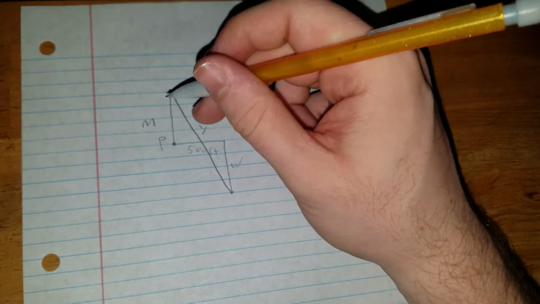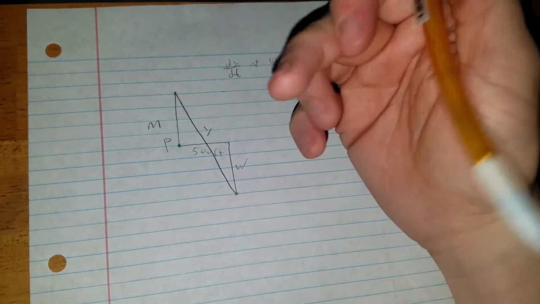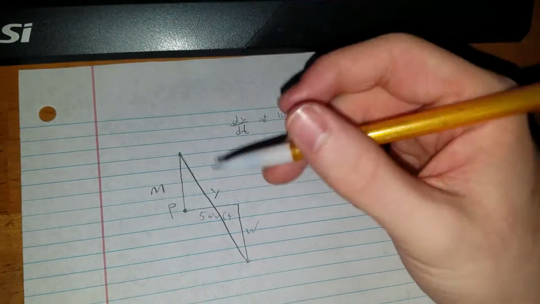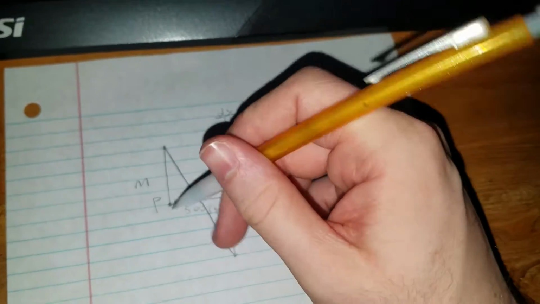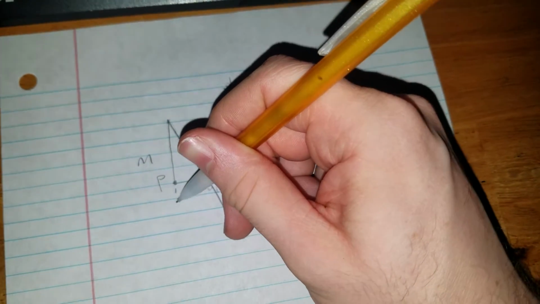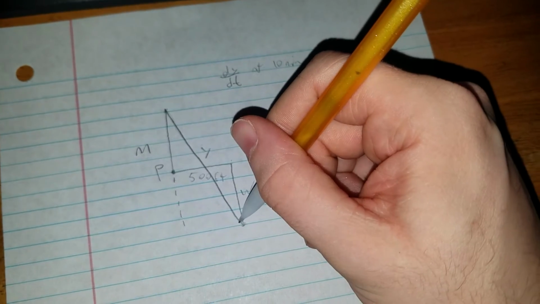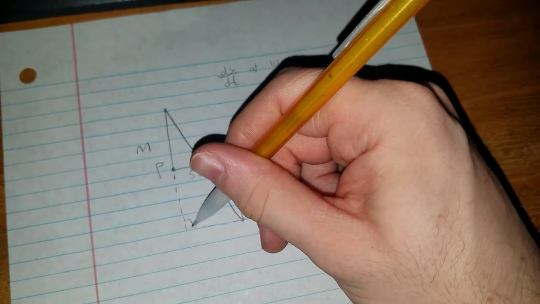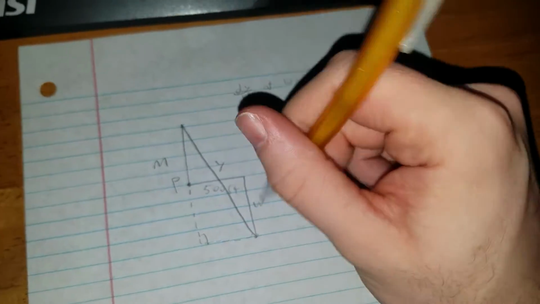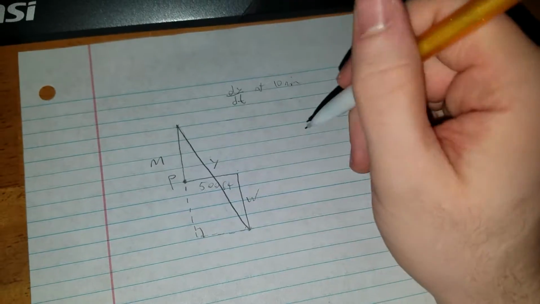It's hard to tell what to do with this, so we're going to make a right triangle. We do this, and we do this, and now we have a right triangle with Y as the hypotenuse. What are the legs of this triangle?